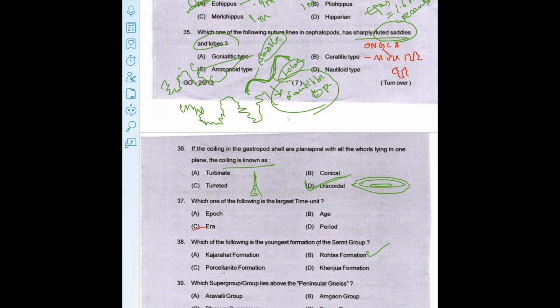Which one of the following is the largest time unit? Era is the largest time unit. Which one of the following is the youngest formation of the assembly group?